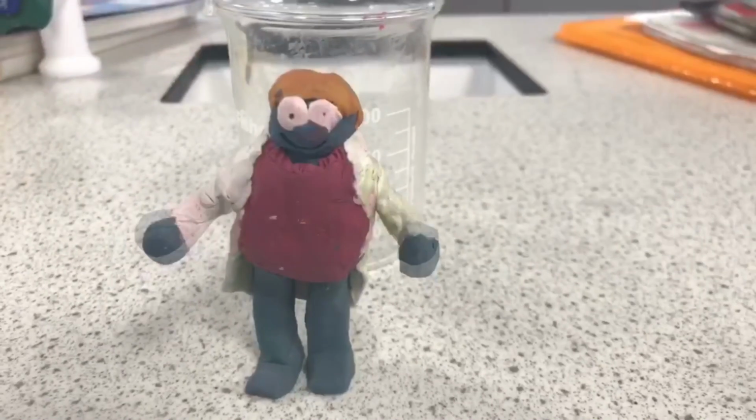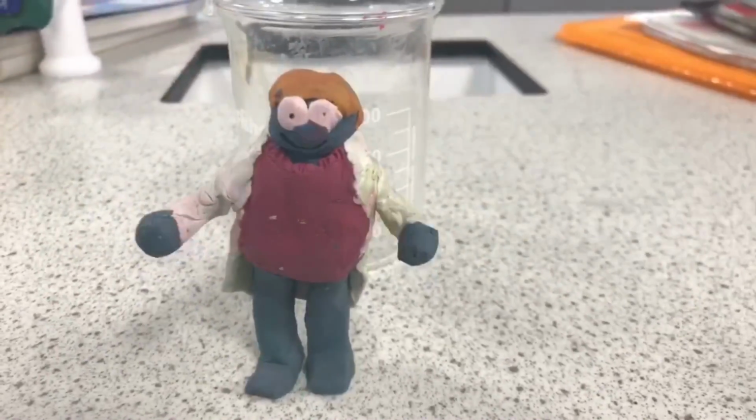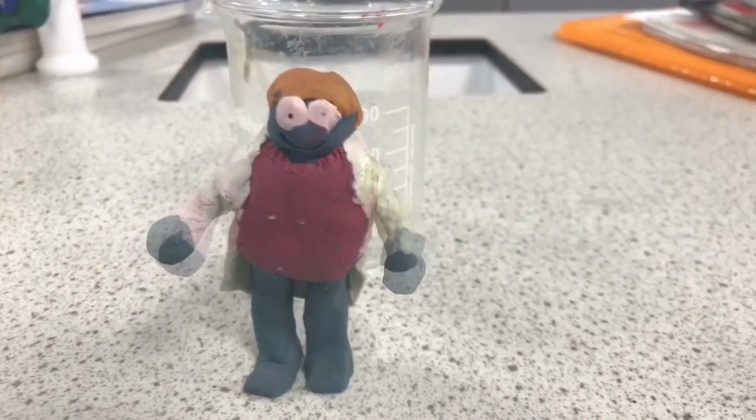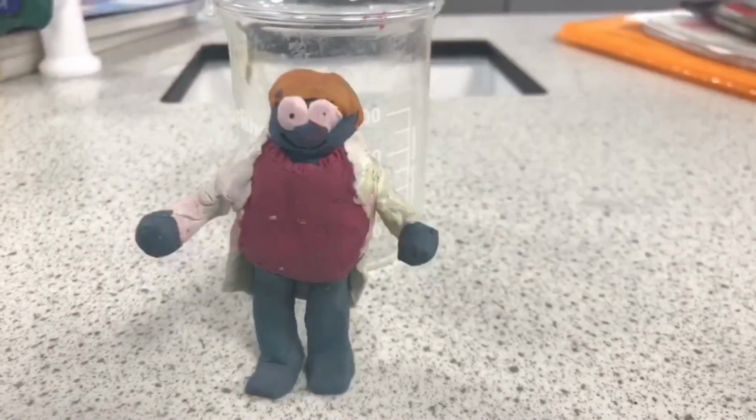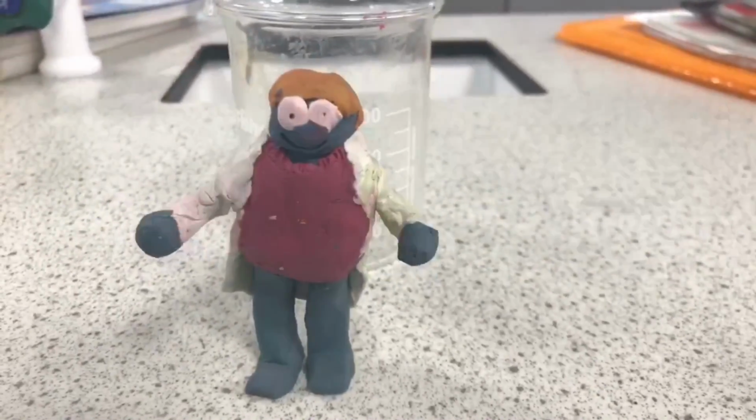Why, hello there. My name's Dr. Blake, and I'm here to tell you about acids and bases. First off, what is an acid and a base? I'll show you some examples, with universal indicator solution added to show you their pH.